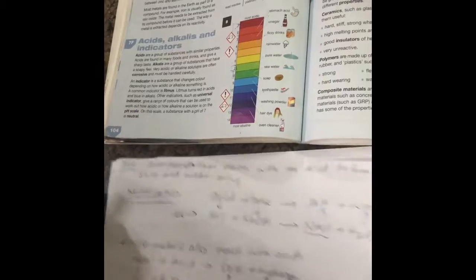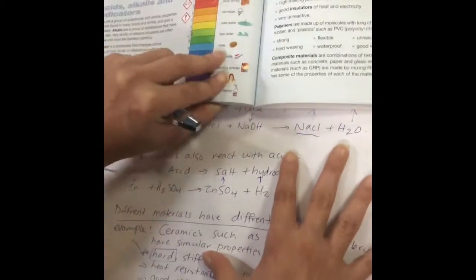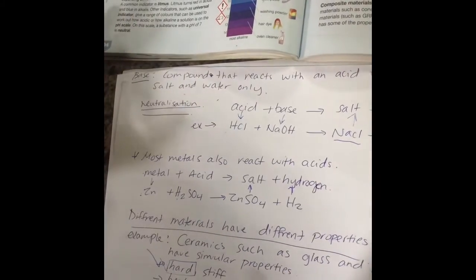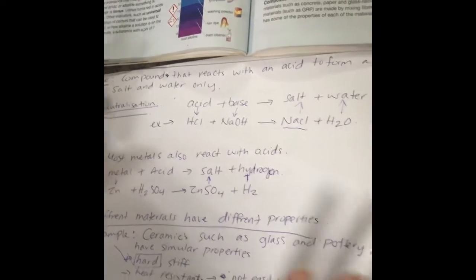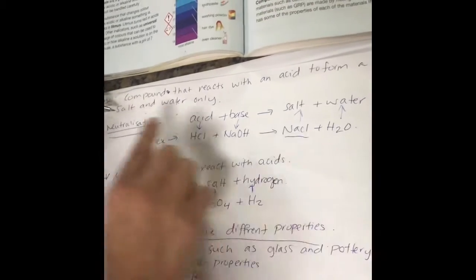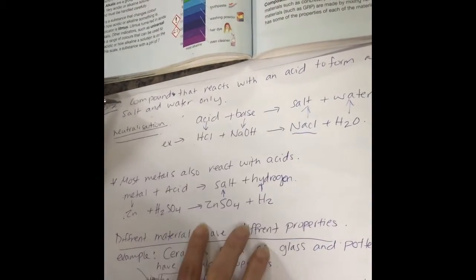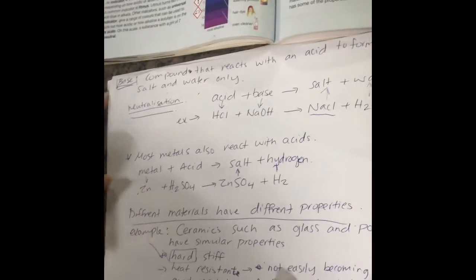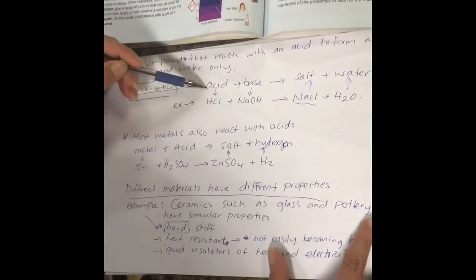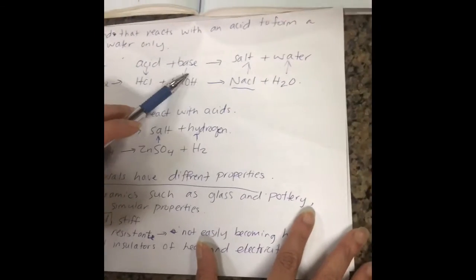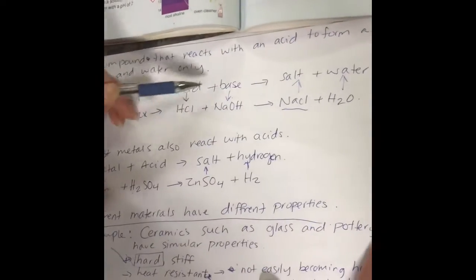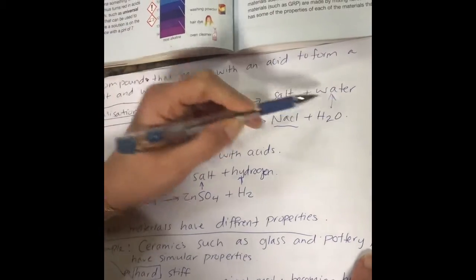Okay. Now we are going to talk about neutralization. Neutralization, everyone, is when a substance is neutral. It means that it's not acid or a base. Now, compounds that react with an acid to form salt and water only is a base. What does that mean? If I bring an acid and I add it with a base, it is going to give me a salt plus water. Always, always, if you add an acid with a base, your product is going to be salt and water.